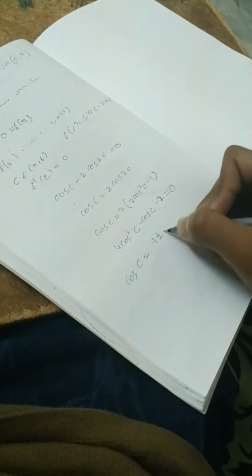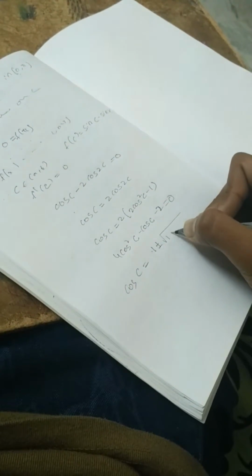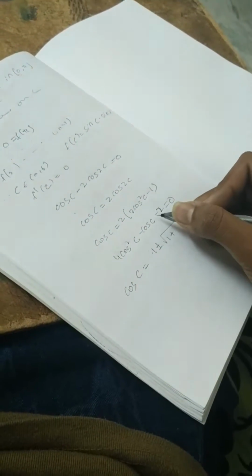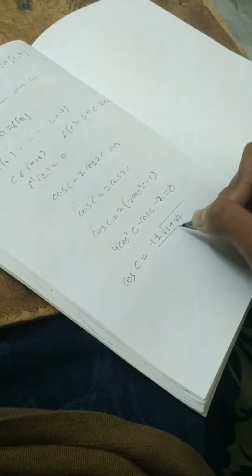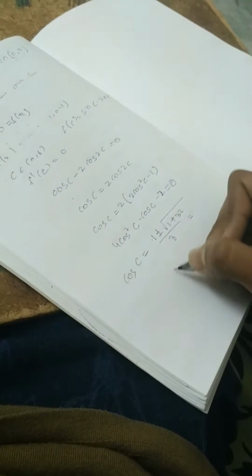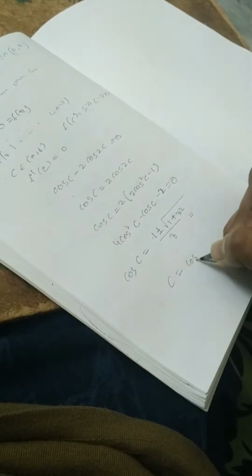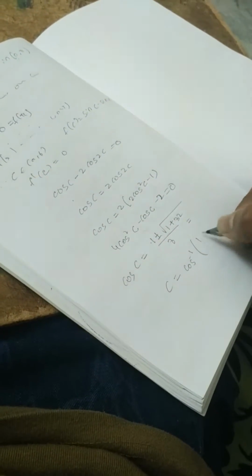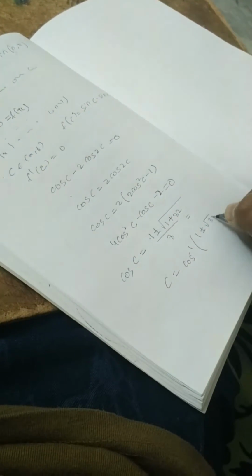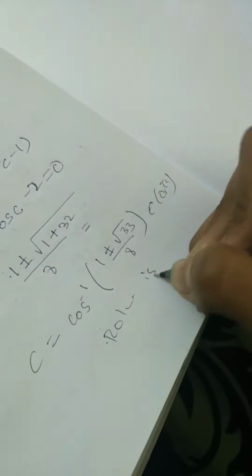Therefore, c is equal to (1 plus or minus root of 33) by 8. You can see that it belongs to (0, pi). Therefore, Rolle's theorem is verified, and we can conclude it.